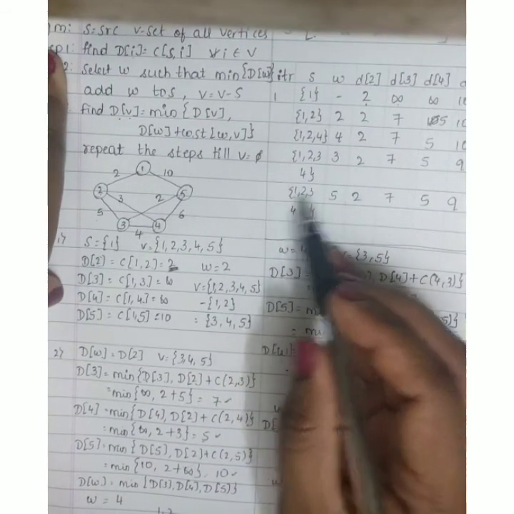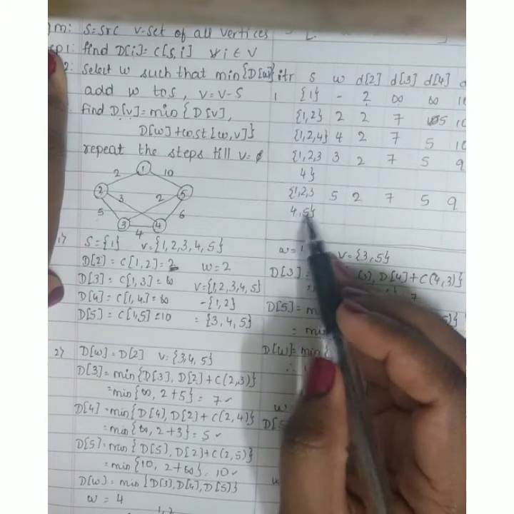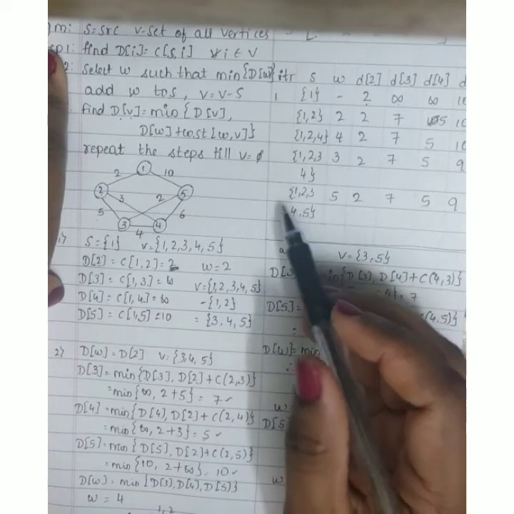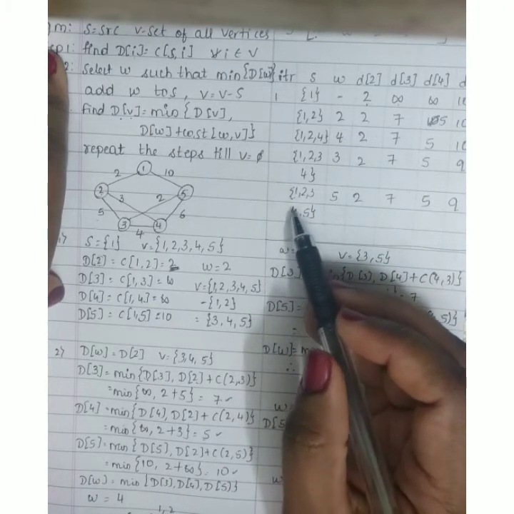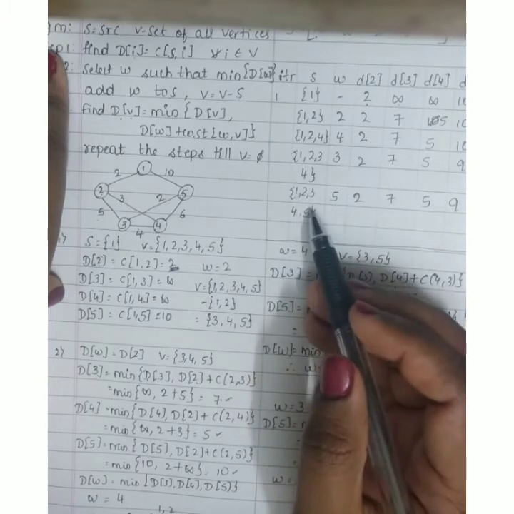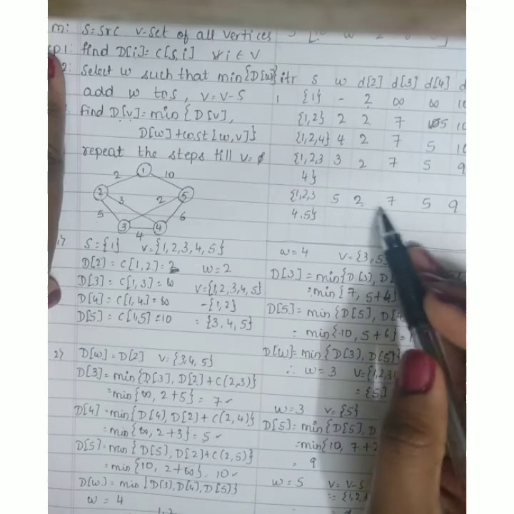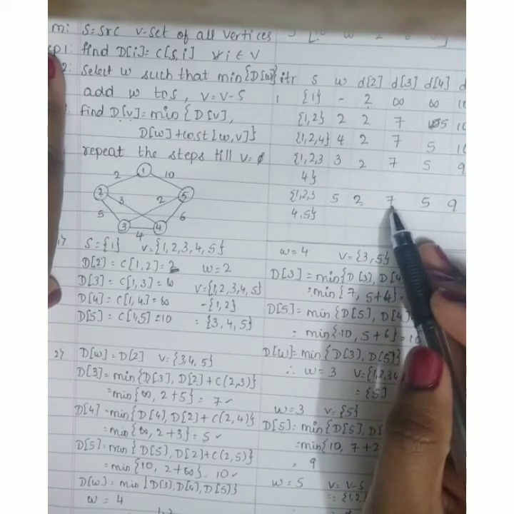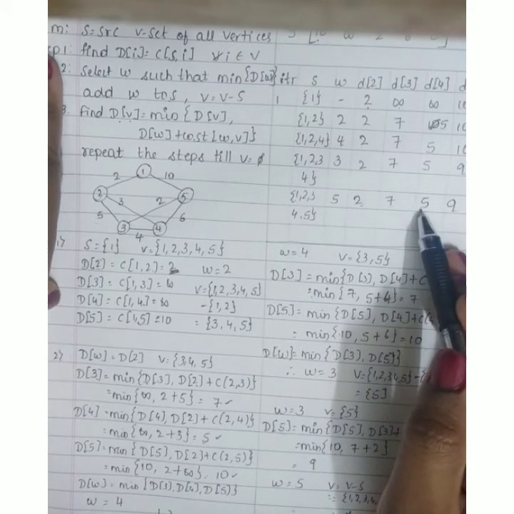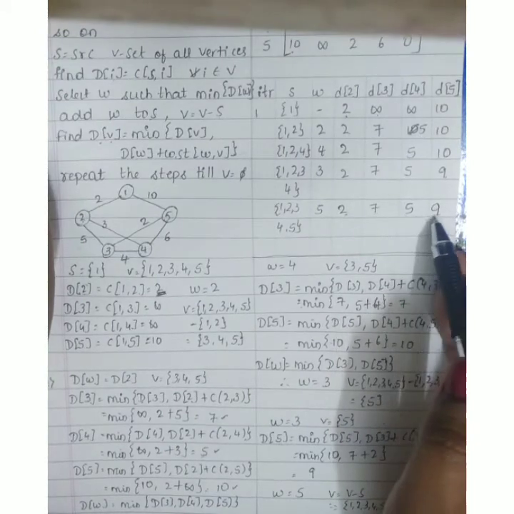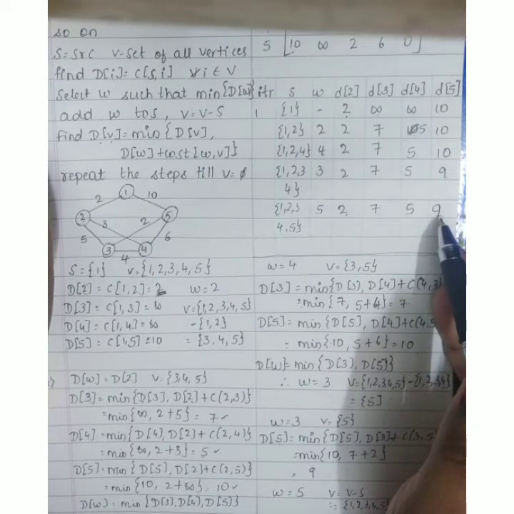So S now includes all the vertices. That means from the source we have identified the distance to all the vertices, and the distances are: from 1 to 2 the distance is 2, from 1 to 3 the distance is 7, from 1 to 4 the minimum distance is 5, and from 1 to 5 the minimum distance is 9.